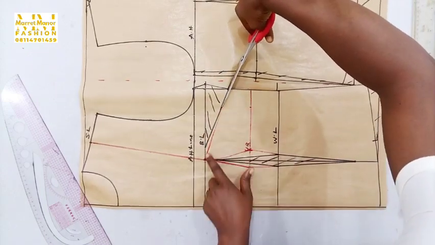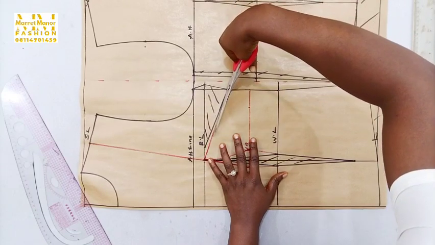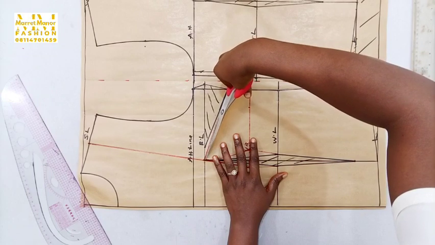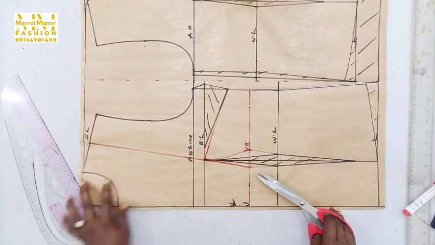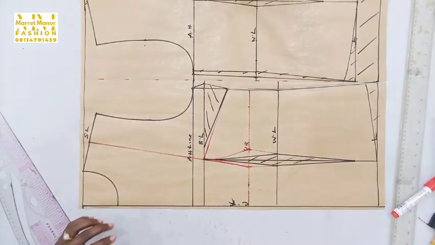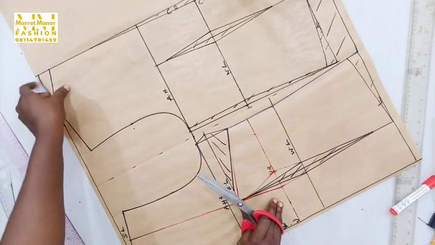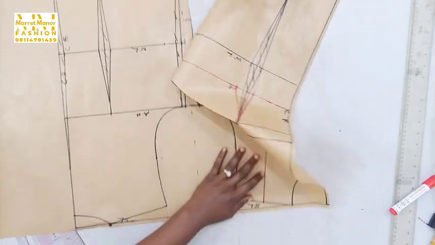So remember, the red line is what we're following now, because it goes all the way to the bust point. So you stop on the bust point there, then you come over to, can you turn this so I can cut it to the shoulder line.